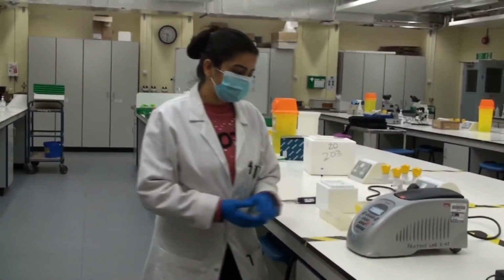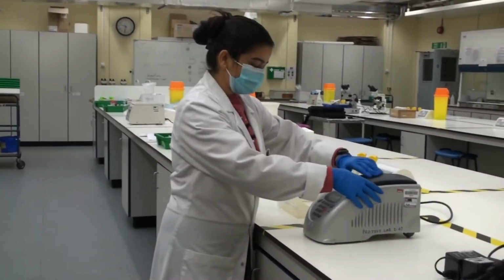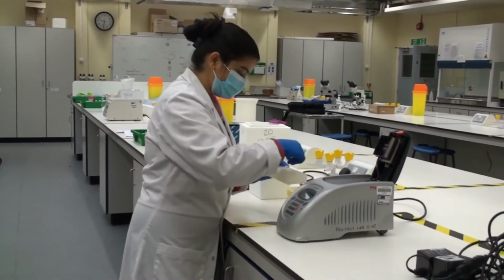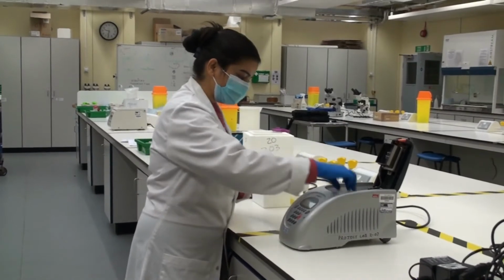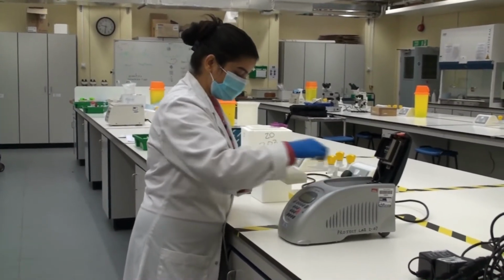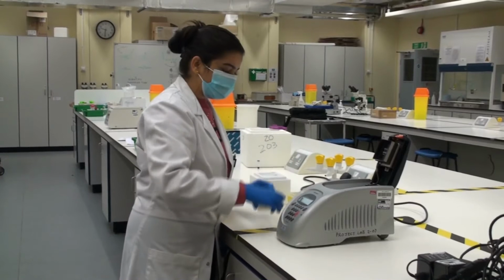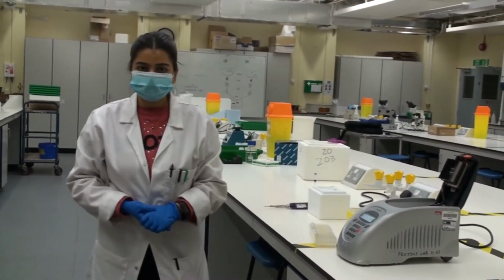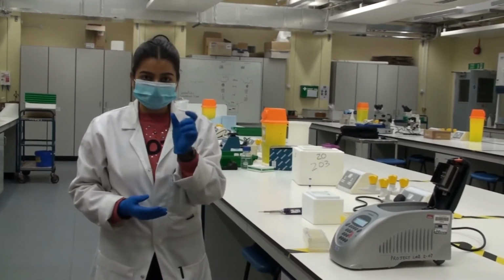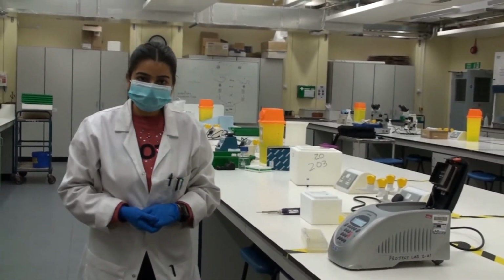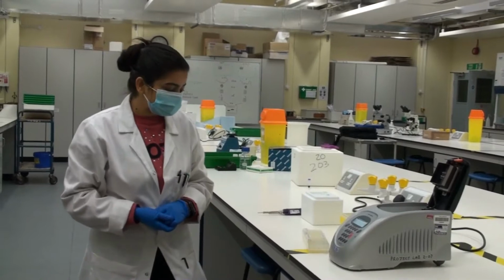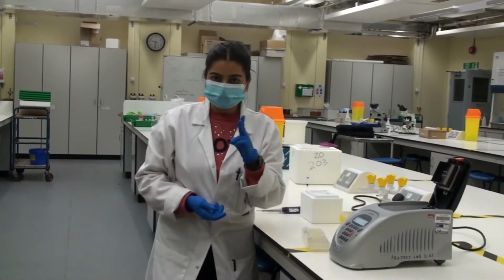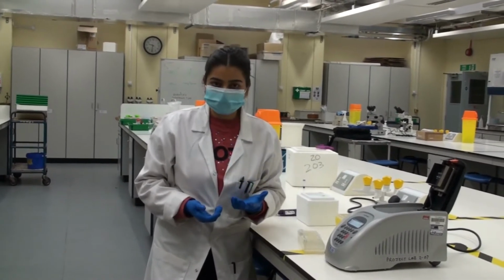So now our PCR product is ready. So we'll take it out. We are going to detect the mutation. First we will do restriction enzyme digestion, followed by gel electrophoresis, which will visualize the DNA bands. So basically, what is restriction enzyme digestion? These enzymes have a specific recognition site and they cut the DNA from there. So basically they are like molecular scissors.